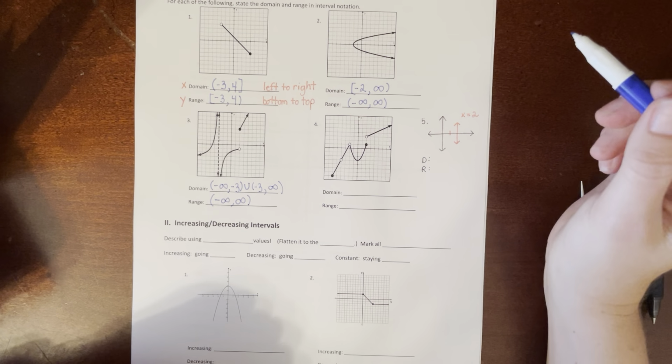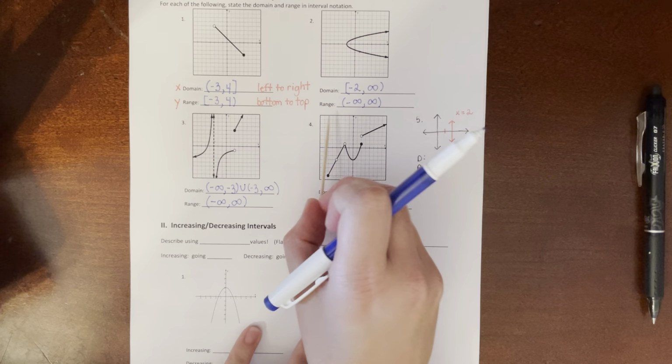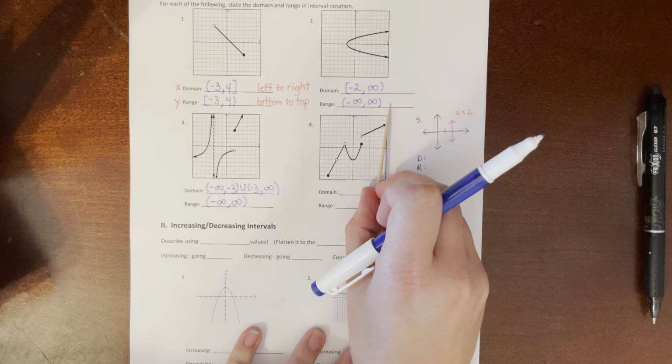Okay, number 4. We have another graph with breaks in it. So that makes it hard, but we're going to tackle it. So left to right for domain.